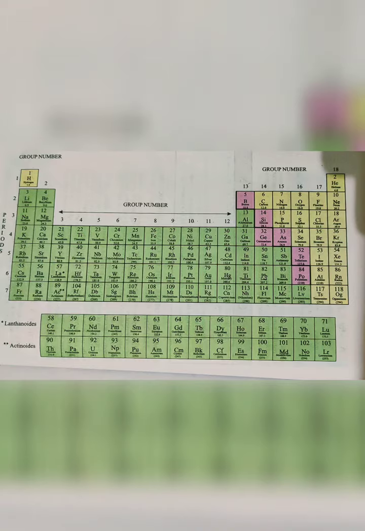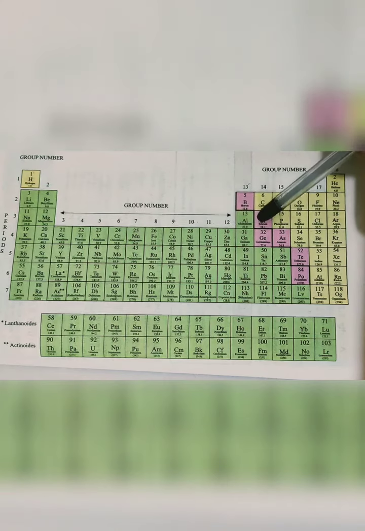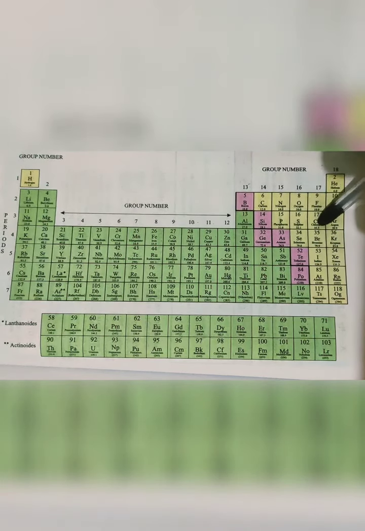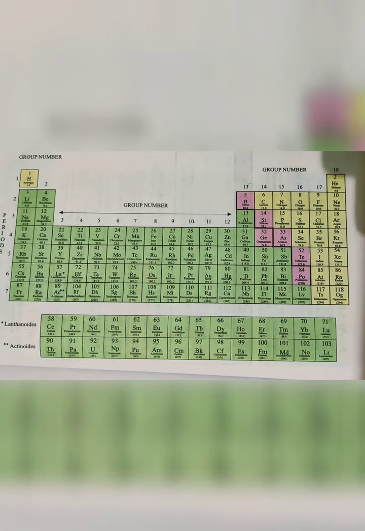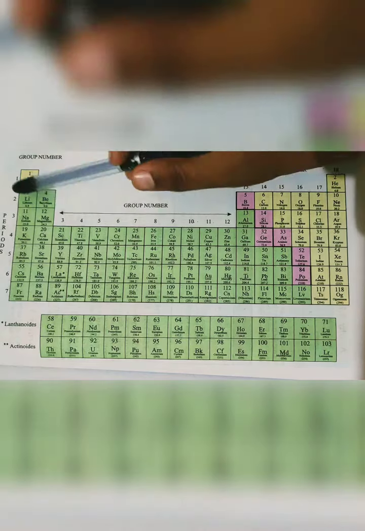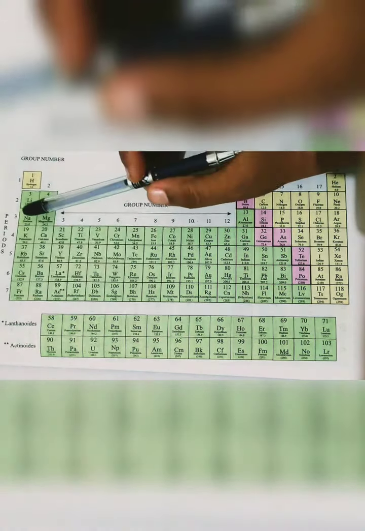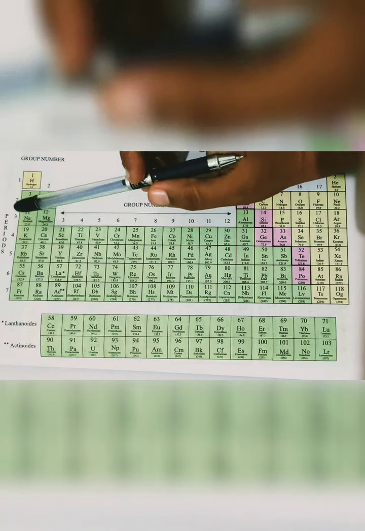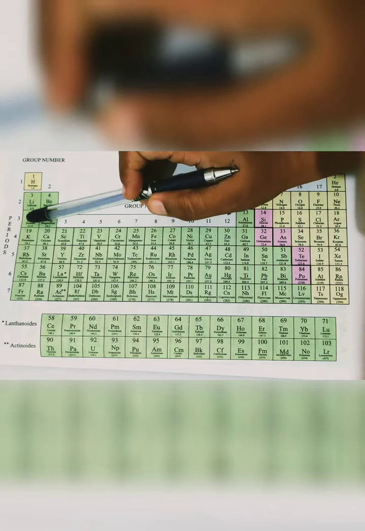They are known as typical elements as they decide the property of their own group. That means these elements, sodium, magnesium, aluminium, silicon, phosphorus, sulfur, chlorine, decide the property of the elements placed below them. Group 1 property is decided by sodium. That means whichever property is exhibited by sodium will be exhibited by group 1 elements.